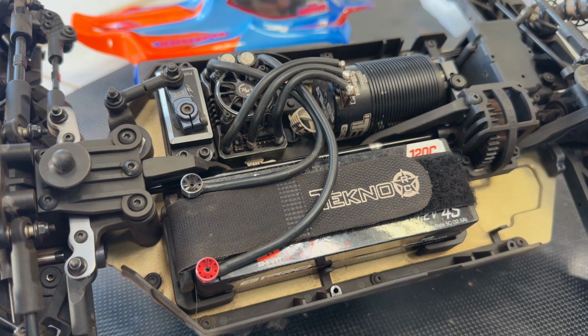We'll end off with a lovely view of Mr. Hardison's semi-dirty buggy from racing this weekend.